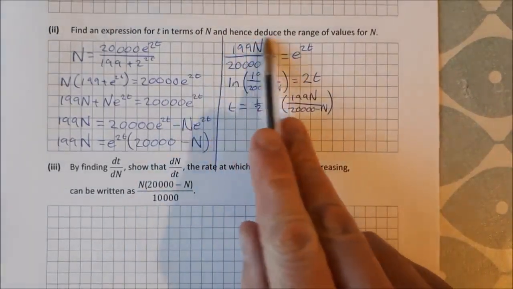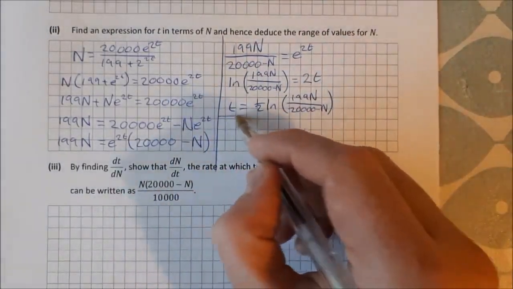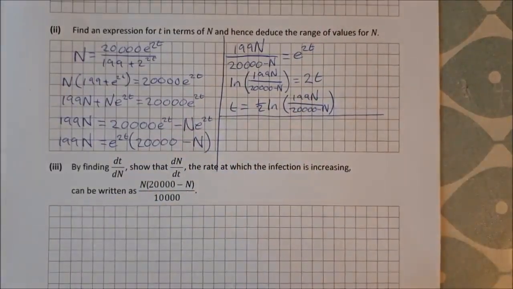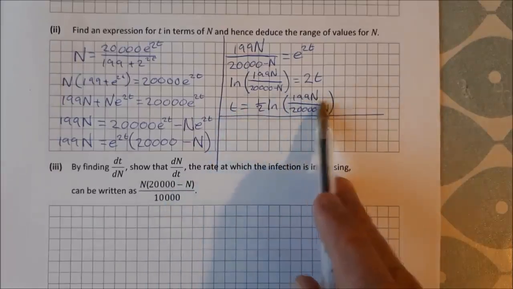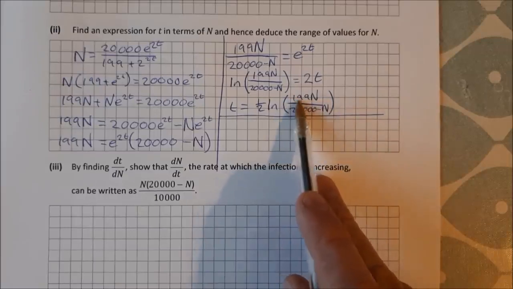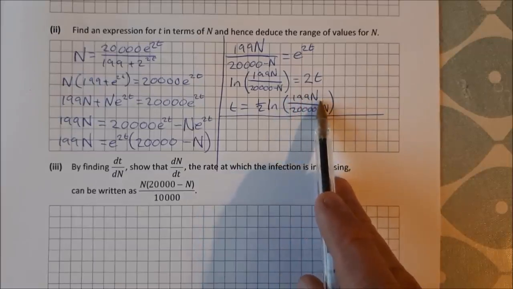Now the second part is hence deduce the range of values for n. So the range of values for n is the number of people who are infected. So the number of people infected must be greater than 0. The time must be greater than 0. So if t is greater than 0 and n is greater than 0, that means 199n is greater than 0.